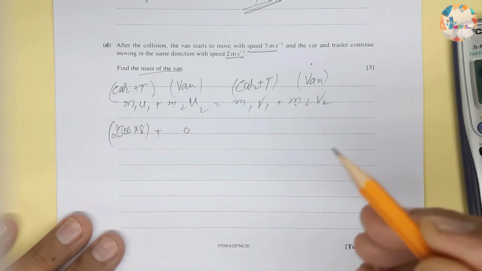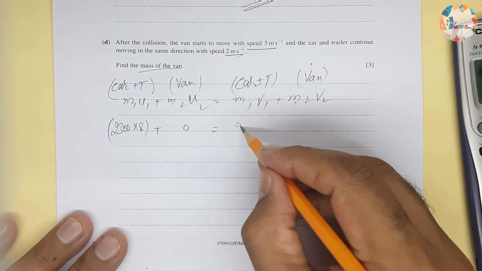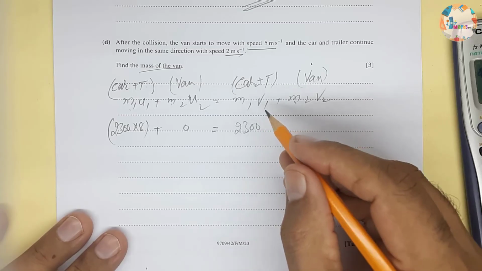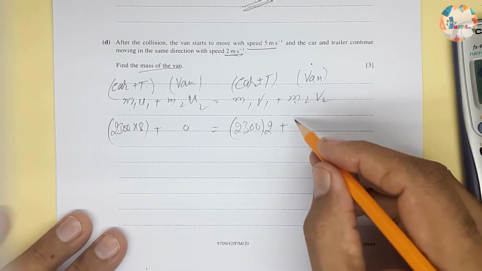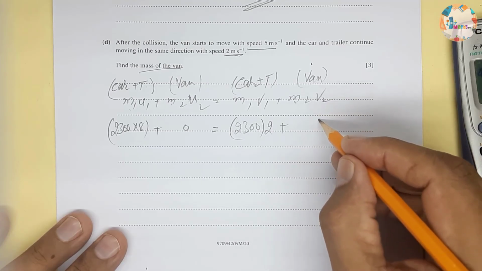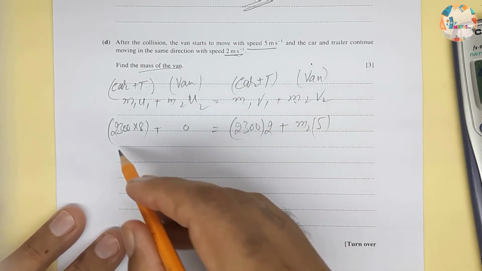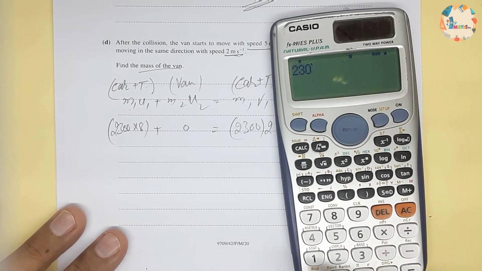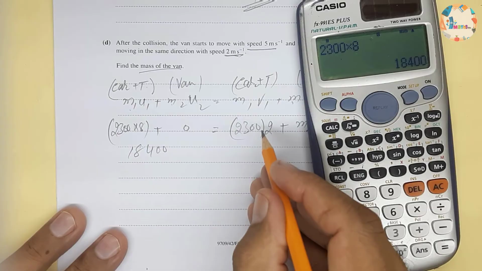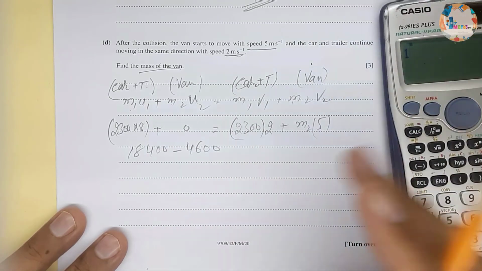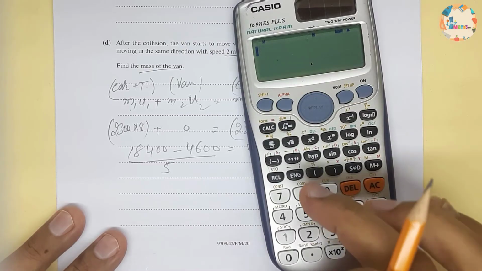So we will write here 8 and we'll put brackets, and this will be equal to what? This will be mass, and this one will remain 2300, and velocity will be, which is provided, 2 meters per second. So 2 meters per second, and the velocity of the van is this one, 5, and mass we don't know, so we'll put brackets. So m2 we have to find. Now what we can do, we can multiply, basically simplification only, 2300 into 8. This will be resulting into 18400, and this one will be minus 4600, and this will be equal to m2, and this 5 I'm shifting over here as denominator.